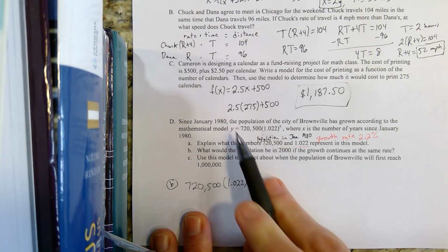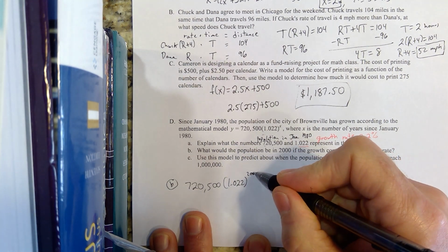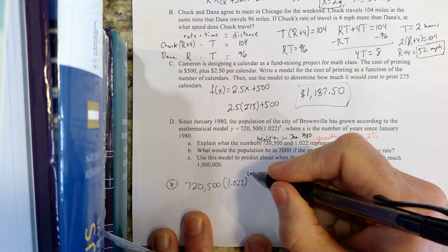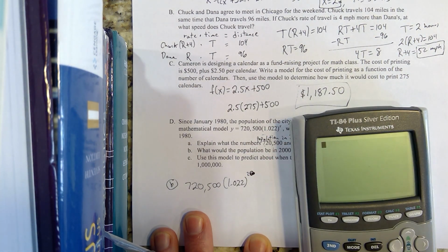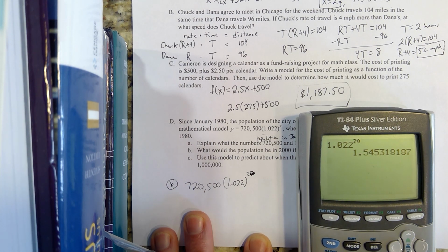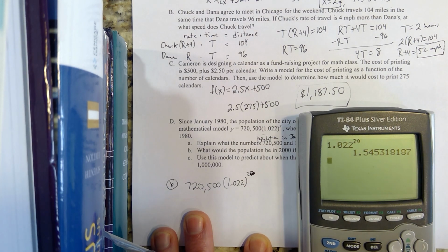We should put 20 in there because 2000 is 20 years after 1980. So just put in 20. Okay, so there's my multiplier. You can see I'm going to grow by a little over 50% in that time.